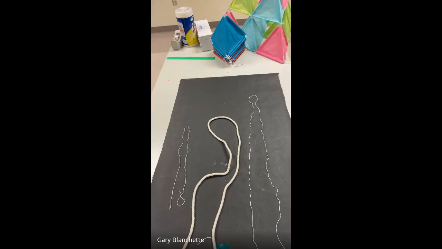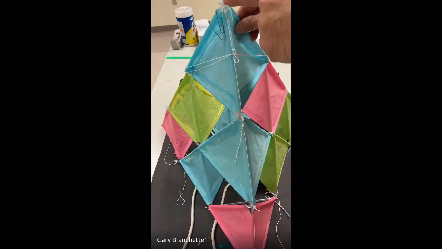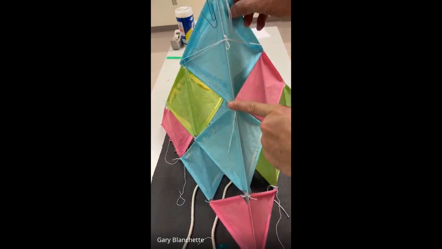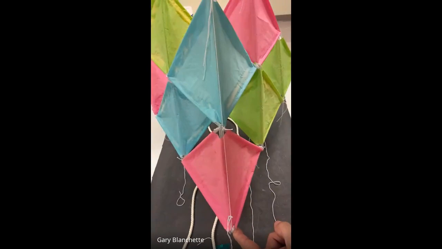All right, so you can see in front of you, when you are ready and you are totally assembled, the kite needs 2 strings in order to fly. One of them creates the angle of attack, and it is going to go down from the top peak of your tetrahedron all the way down this tissue paper edge and be tied to the bottom of the tetrahedron.